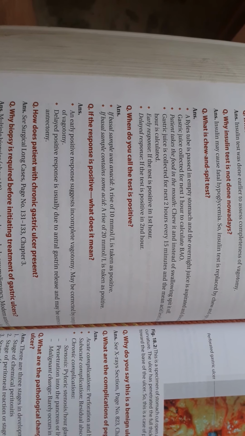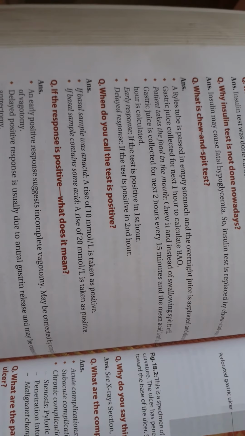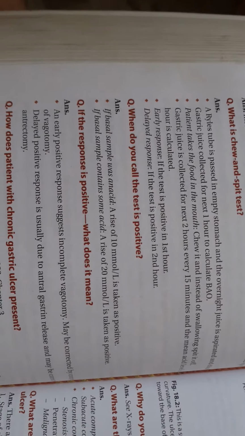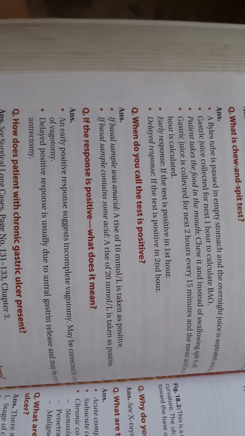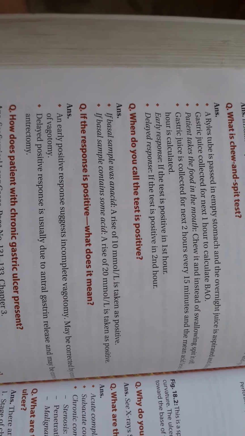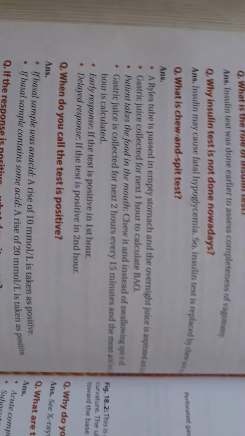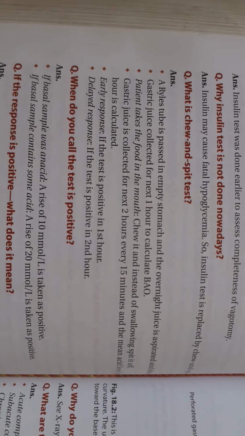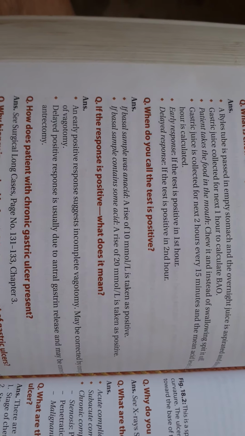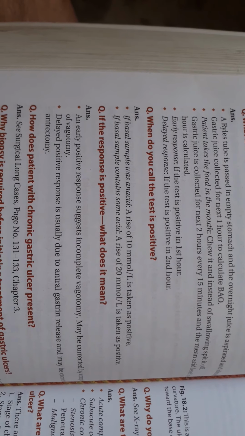When do you call the test positive? If the basal sample has no acid, a rise of 10 millimole per liter is taken as positive, and if the basal sample contains some acid, a rise of 20 millimole per liter is taken as positive. If the response is positive, what does it mean? An early positive response suggests incomplete vagotomy, which may be corrected by completion of vagotomy. A delayed positive response is usually due to antral gastrin release and may be corrected by antrectomy.